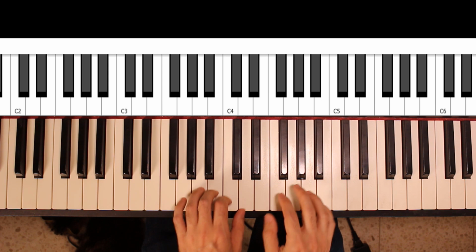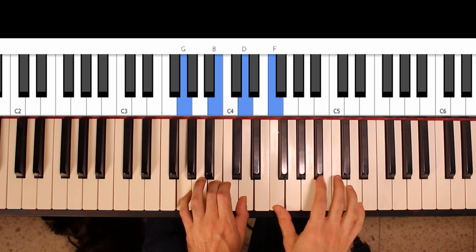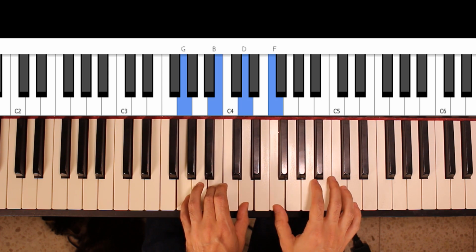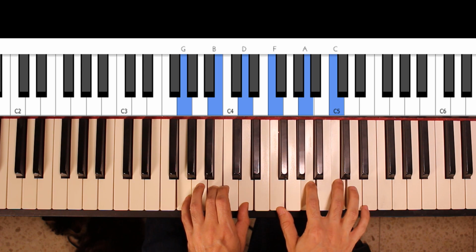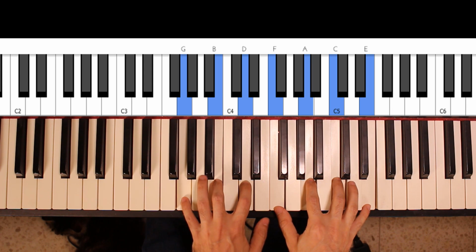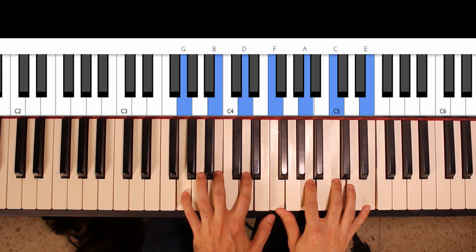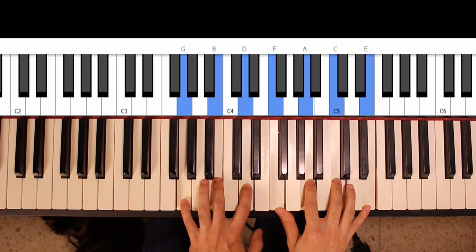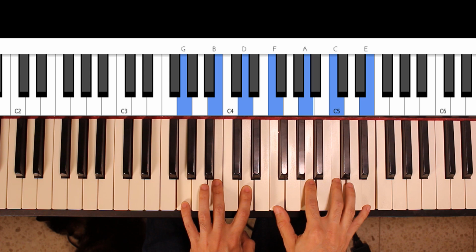So let's say that we have a G dominant 7, and let's try adding the upper degrees. Here's the 1, 3, 5, 7, 9, 11, 13th. Now, I'll just hold these down, and what we had in the chord that we played was an F and a B, which we already accounted for, and we also had an A and an E, which are the 9th and 13th degrees.